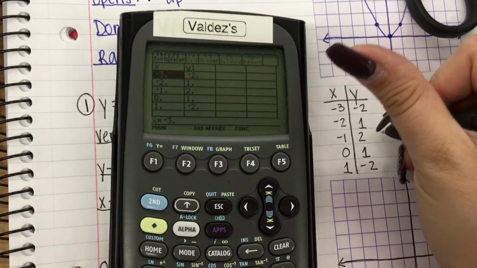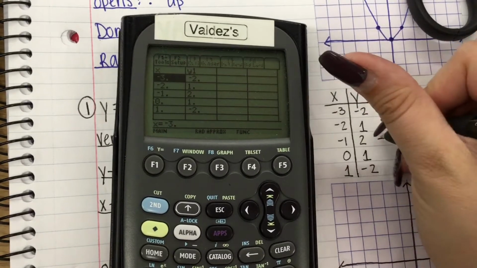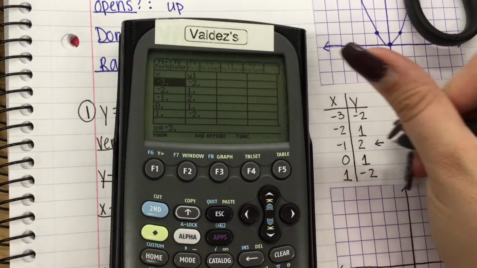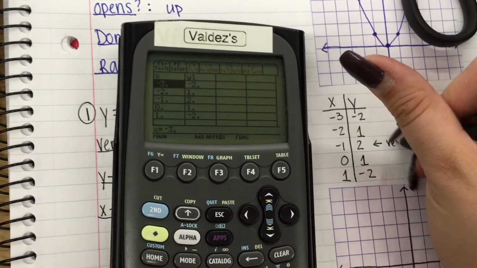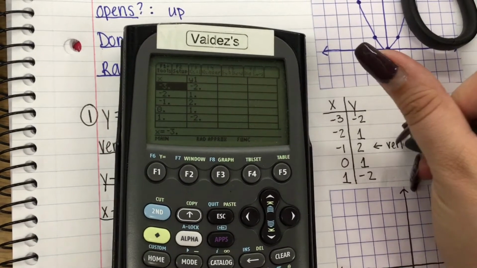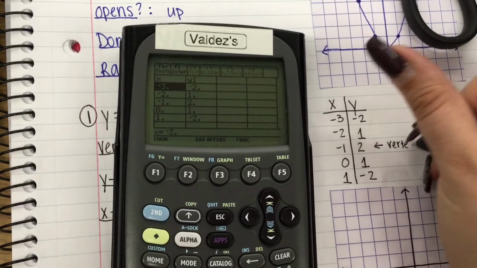Unfortunately, if you do not have a graphing calculator, you're going to have to choose those x values that are surrounding your vertex. So you're going to have to choose -2, -3, 0, and 1, and plug those into the original function to find the y values.